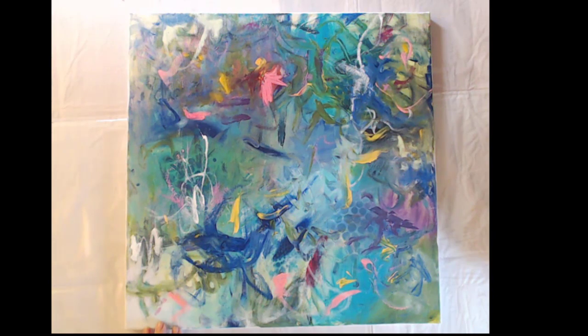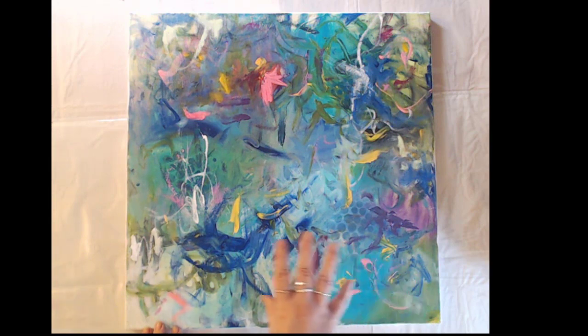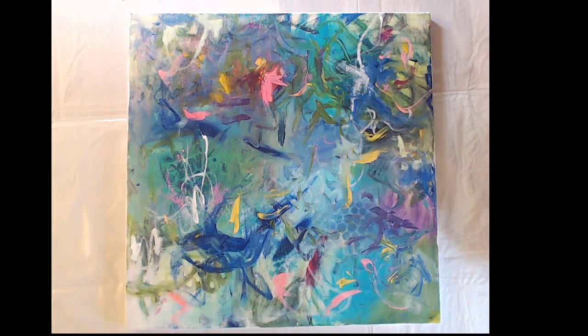I'll try to do a video closer up so you can see all the different layers that this painting has. Do you have straight versus curved, neat versus messy, thin versus thick? Those are the things to look at, the contrast back and forth. That's what the eye likes.